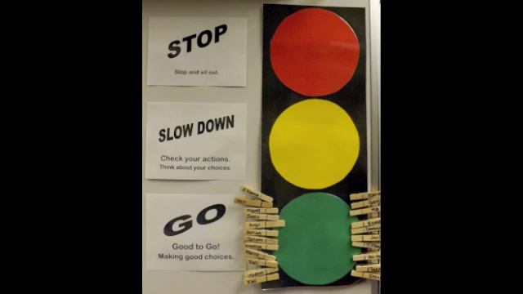Classroom management. In another classroom, teachers would impose their own beliefs of management, but in a democratic classroom, students might be responsible for their own behavior. For example, this is a stoplight management tool where students move their clothespins with their name on it, depending on their behavior. This would teach students how to be responsible for their own behavior.